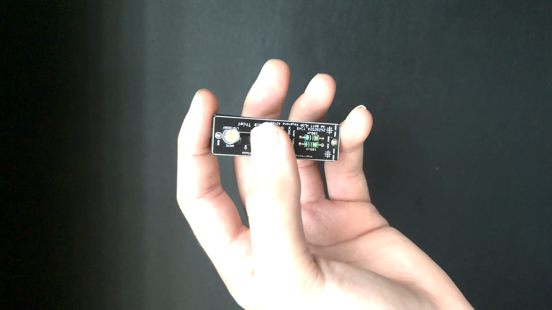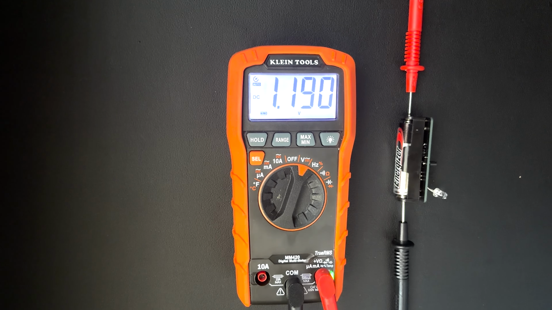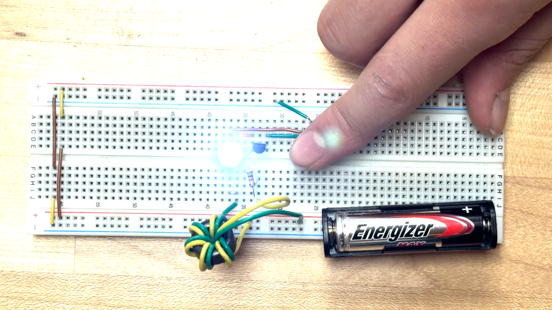When the switch is turned on, the light turns on. It seems simple, right? However, the power supply is a used AA battery, which only has around 1.2 volts, not nearly enough to power the white LED, which needs 3 volts. Let's break this circuit down.